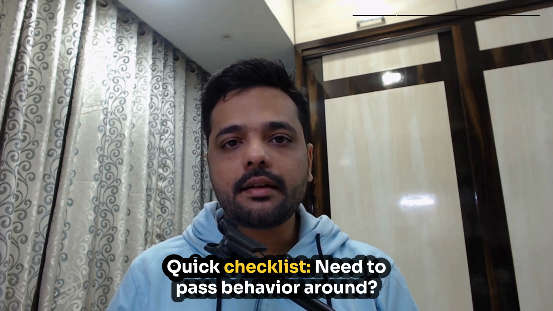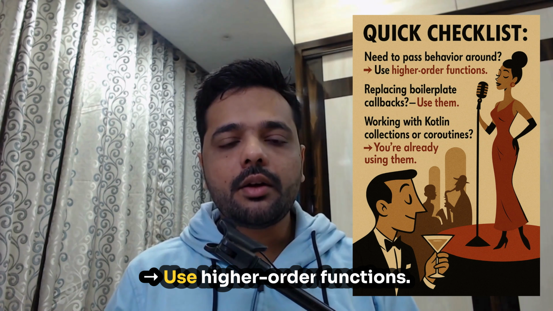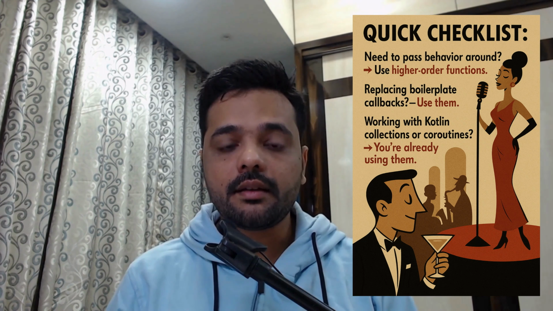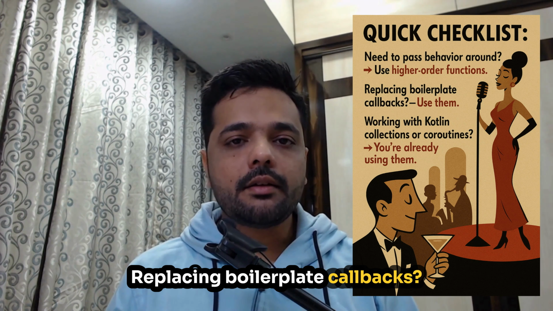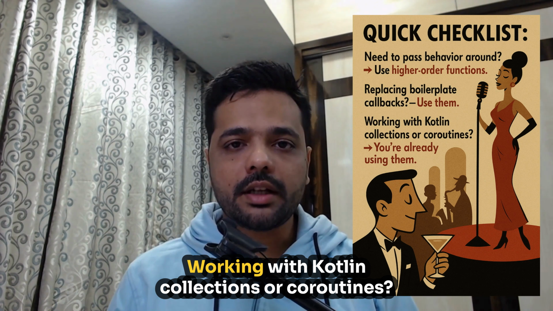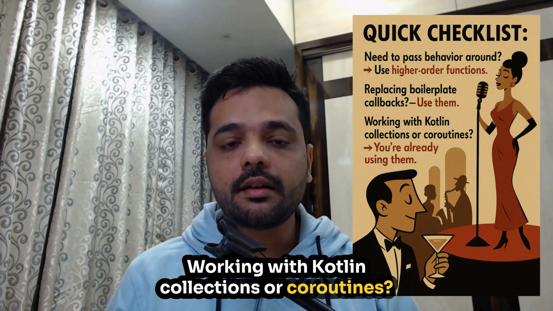Quick checklist. Need to pass behavior around? Use higher order functions. Replacing boilerplate callbacks? Use them. Working with Kotlin collections or coroutines? You are already using them.